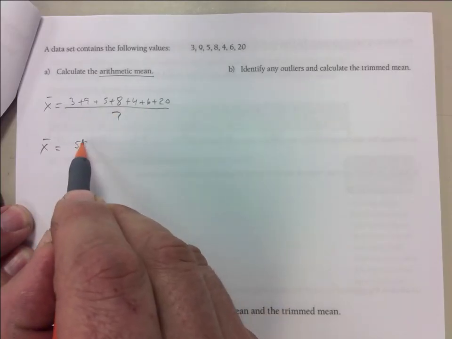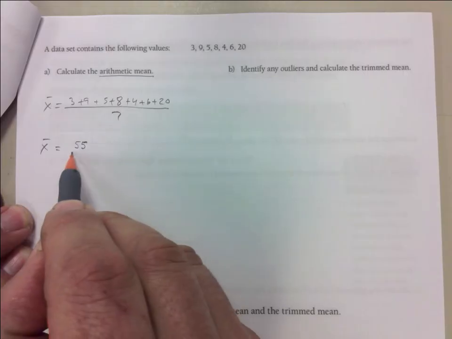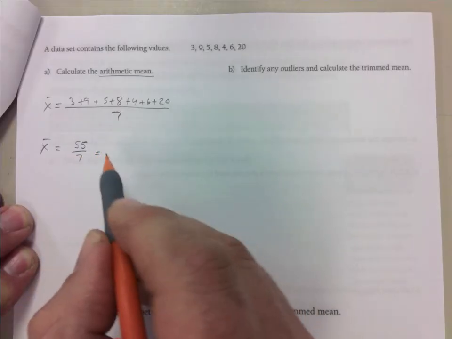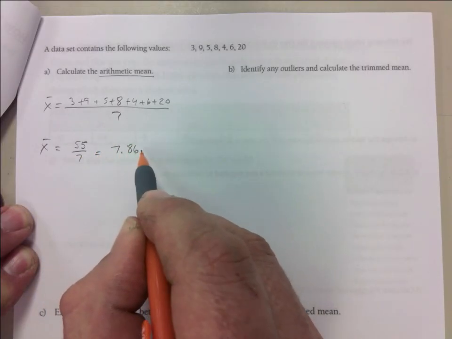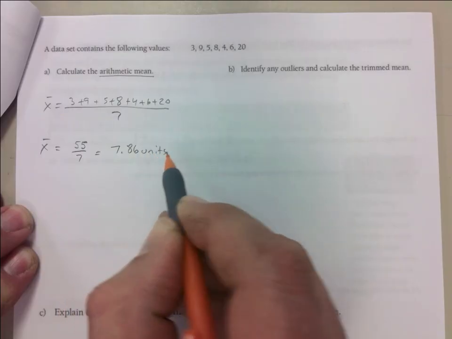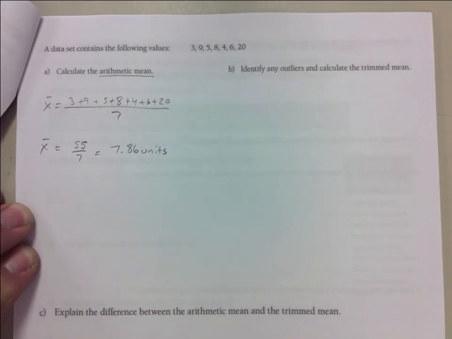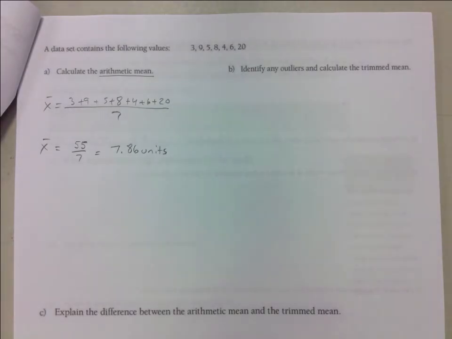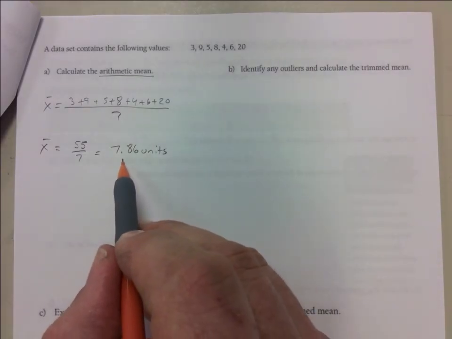If you add that all up, you get 55 divided by 7. You get 7.86, and we don't know what the units are, so it's okay to have decimals, no matter what. If it's people, cans, it doesn't matter. Sales. In statistics, it's okay.